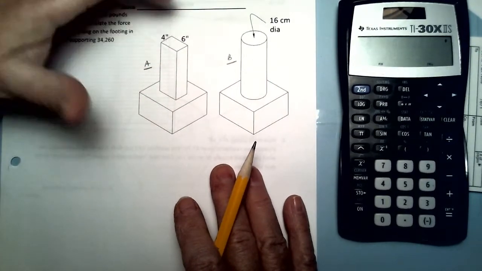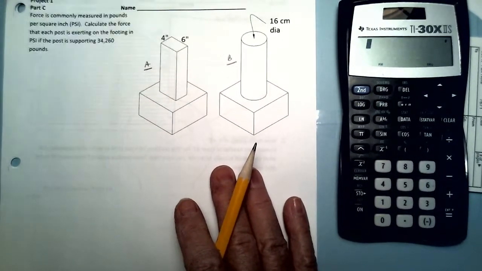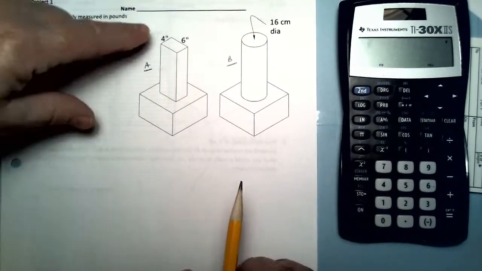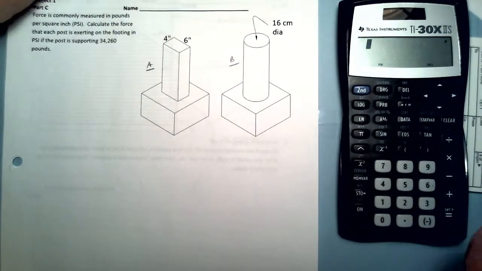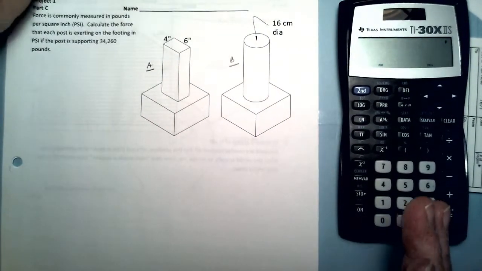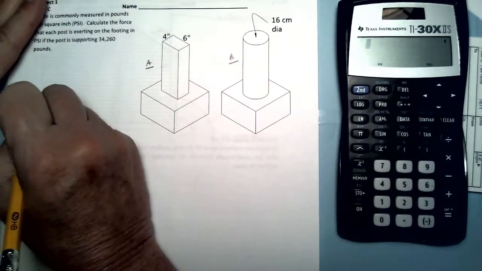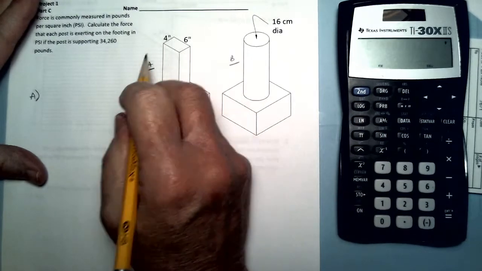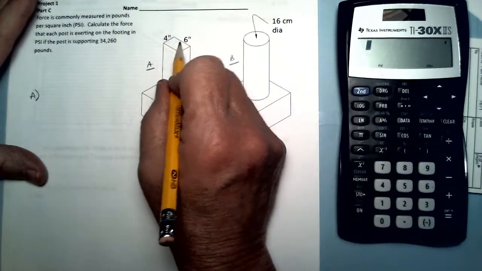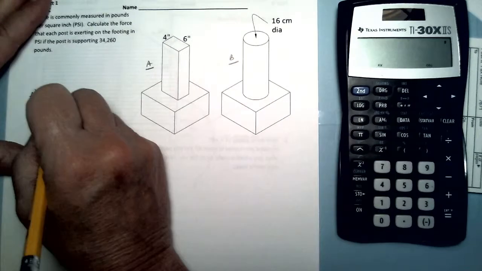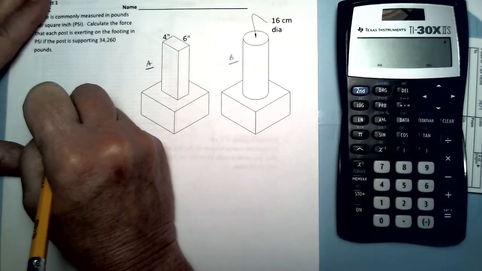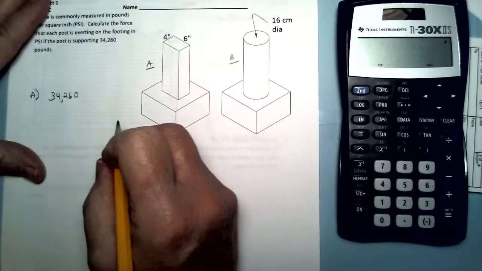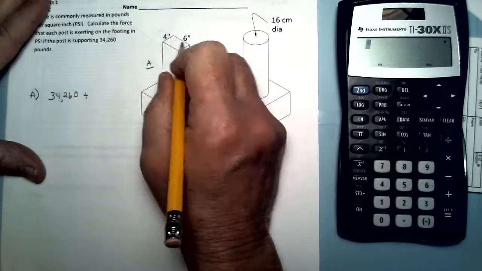If I know the area upon which the force is being exerted, then I'm going to know my PSI, how many pounds per square inch. Each of these is the same kind of problem, except this one is a cylinder and this one is a rectangular prism. So to do part A, I'm going to have to first find the area of this post, and then I'm going to be dividing 34,260 by that area.